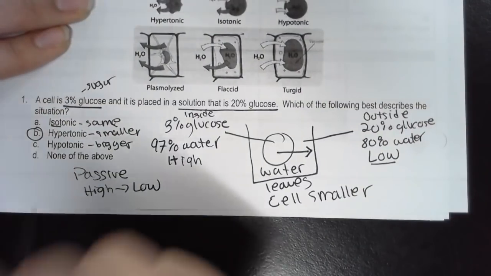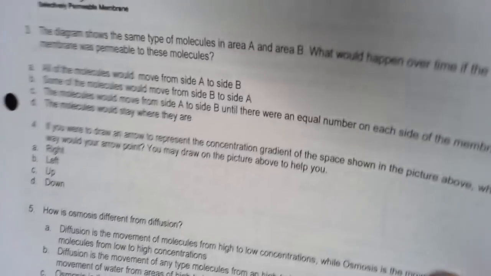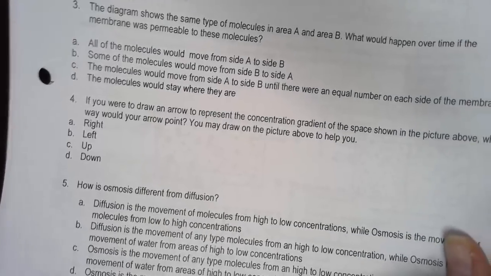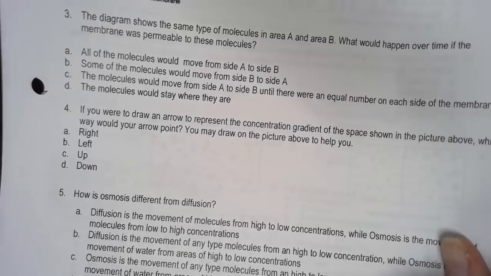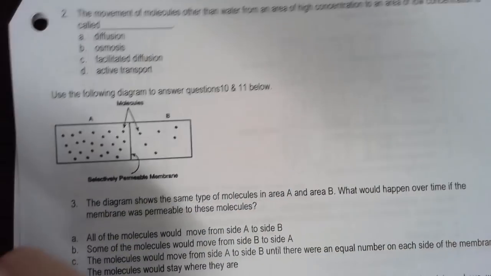Your job now is to annotate the rest of these questions. I promise the more you practice, the more you're going to get it. To make sure that we have a handle on transport and that your exit ticket looks so much more glorious today. All right, get started. Have fun.